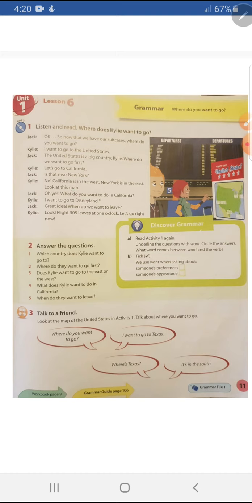No, California is in the west. New York is in the east. Look at this map. Oh, yes. What do you want to do in California? I want to go to Disneyland. Great idea. When do we want to leave? Look, flight 305 leaves at 1 o'clock. Let's go right now.